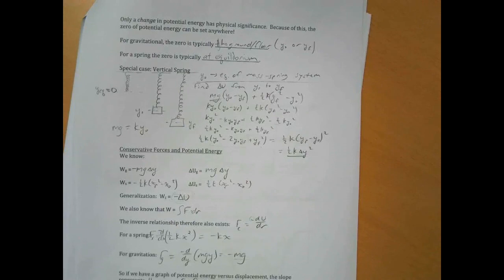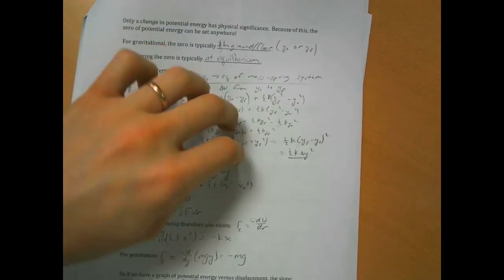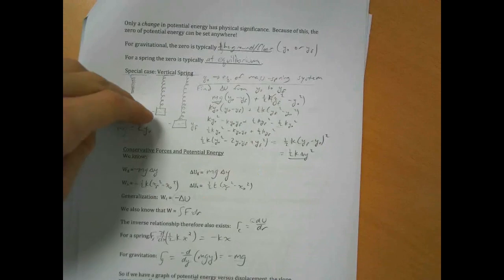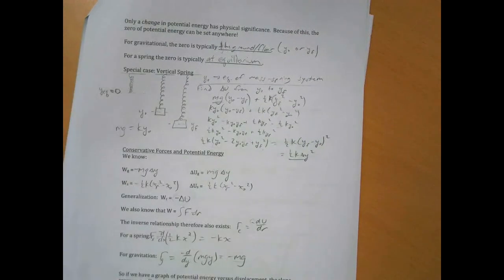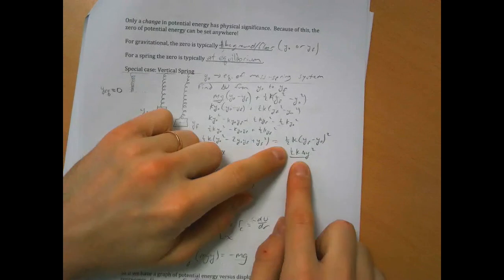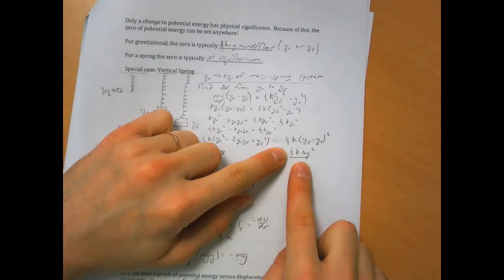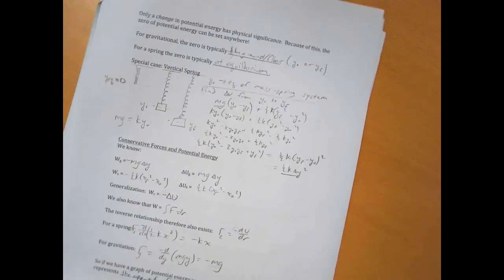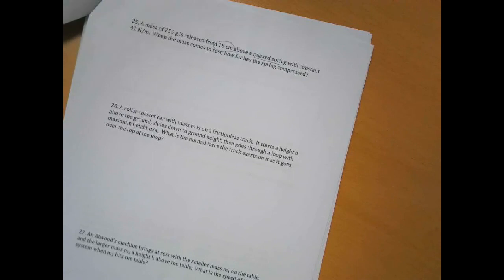So the whole point of this derivation was to show that if we take our potential energy 0 to be at the equilibrium position of the mass spring system, we can treat it as though there's only spring potential energy. But this is not from the equilibrium of the mass spring system.